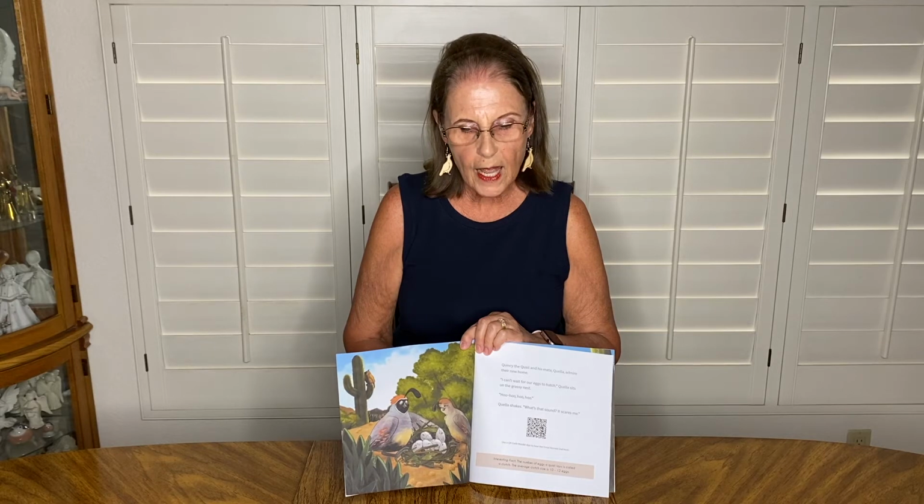The Sonoran Desert is an area that covers the southern part of Arizona and the southern part of California and goes into Mexico. So that answers our next question, where does the story take place? It takes place in the Sonoran Desert.